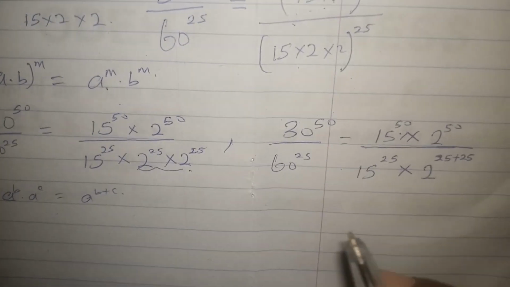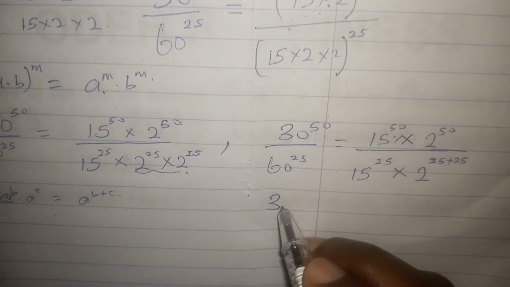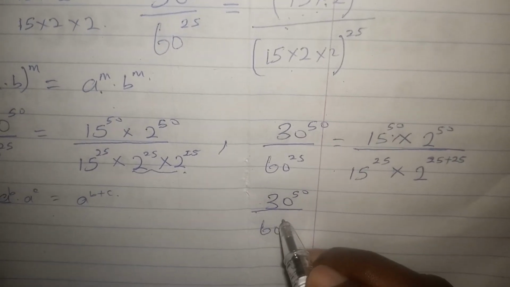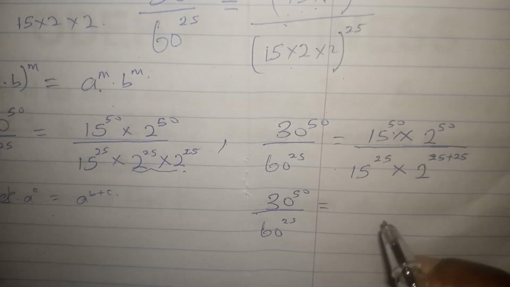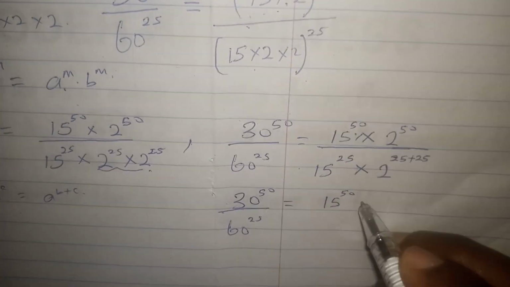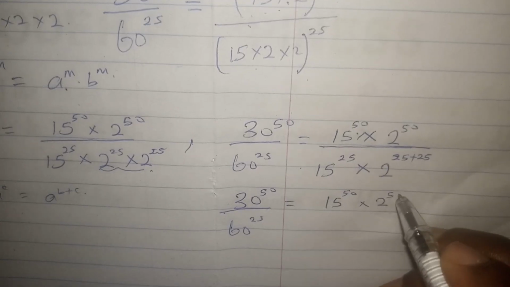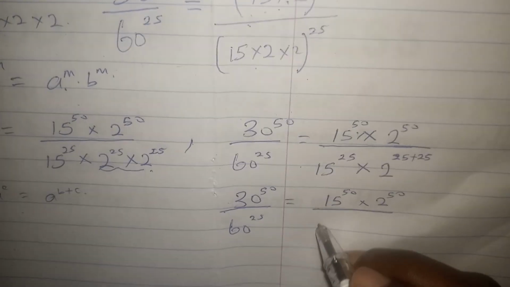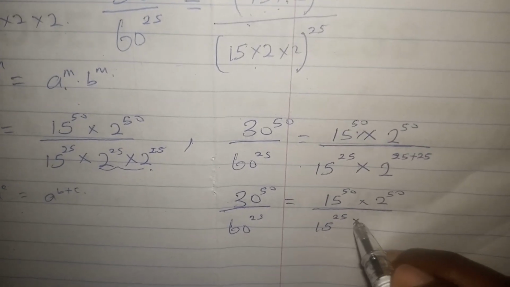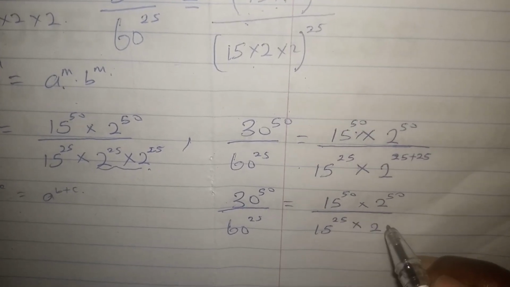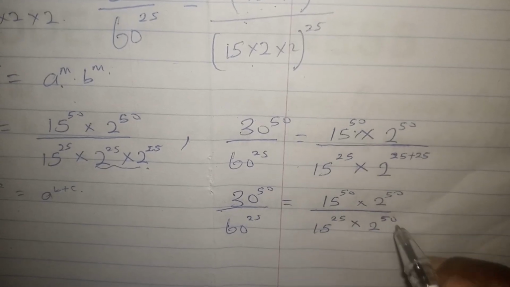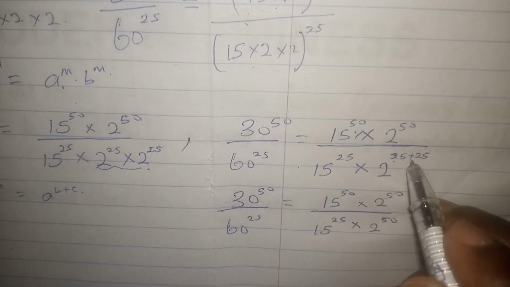So we can say 30 to the power of 50 over 60 to the power of 25 is equal to 15 to the power of 50 times 2 to the power of 50 over 15 to the power of 25 times 2 to the power of 50, because 25 plus 25 is going to give us 50.